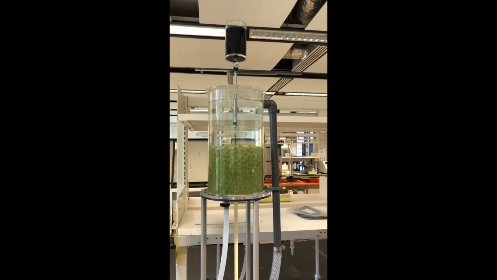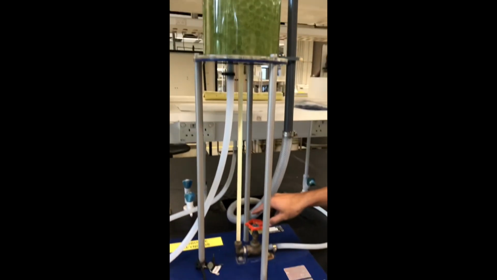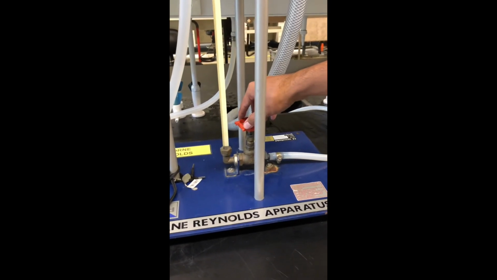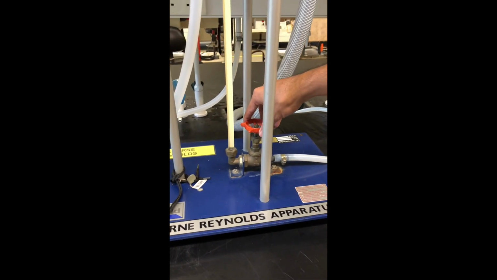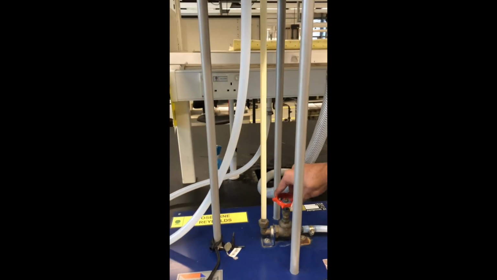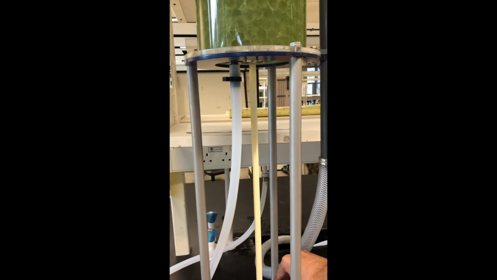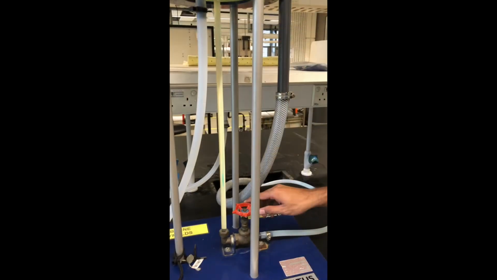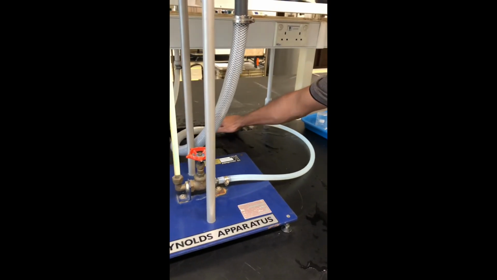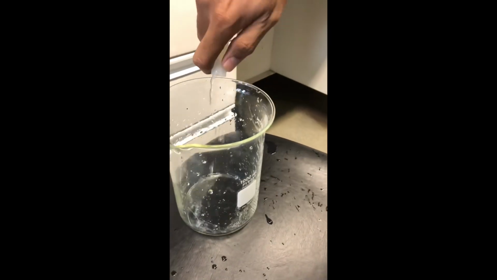Moving towards turbulent flow, let's increase the velocity of the flow using the flow control valve such that the flow becomes turbulent. That can be observed by the ink jet in the test section. Okay, now that's done. Let's take the outlet pipe and measure the time taken for it to fill the beaker.